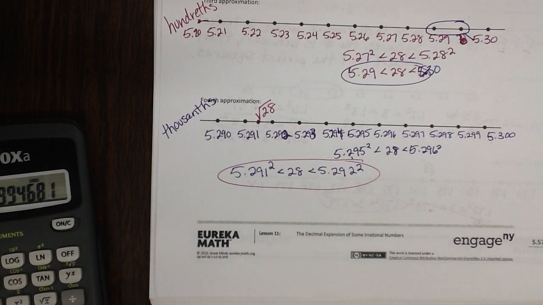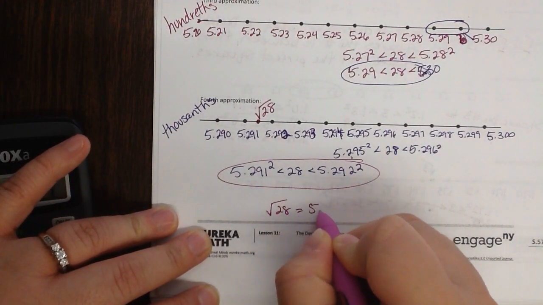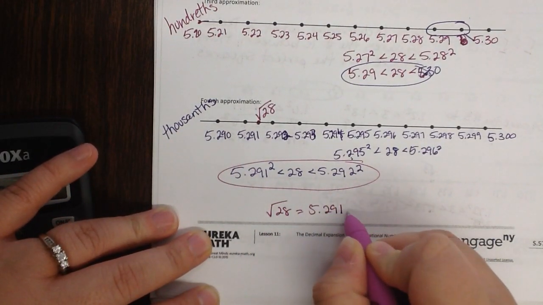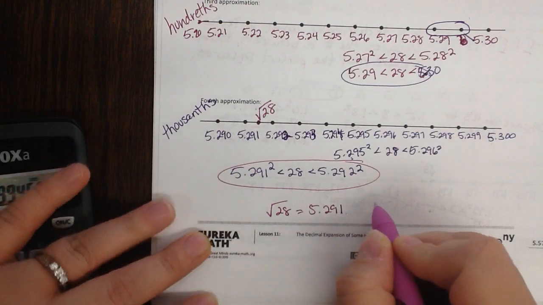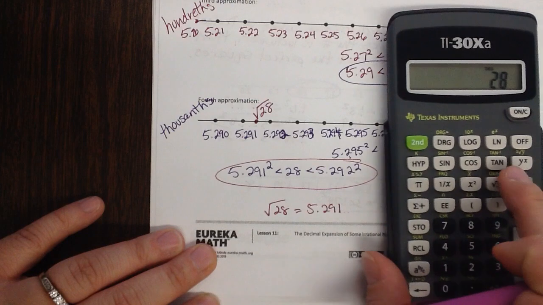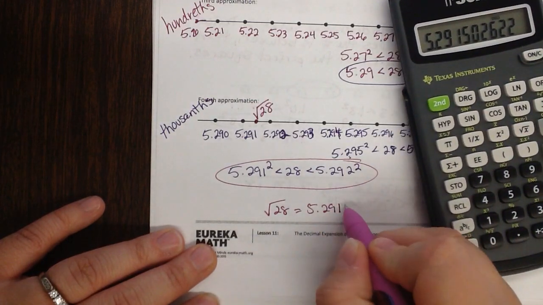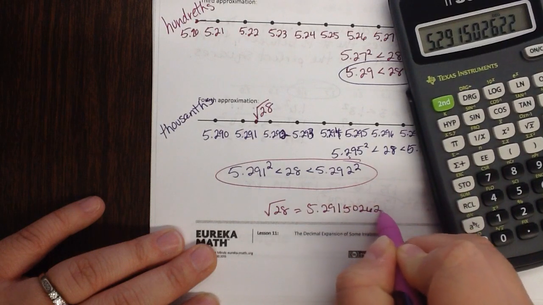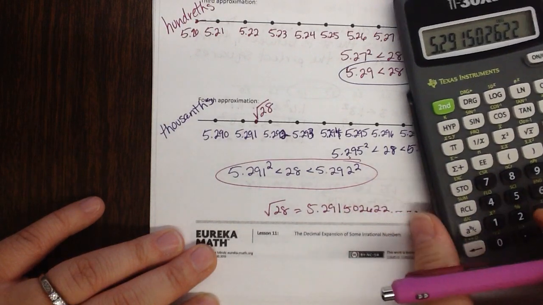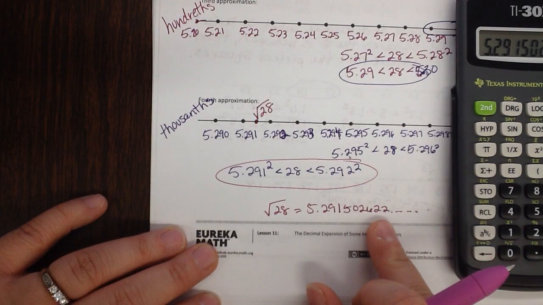You can continue on and say that the square root of 28 equals 5.291, and then some numbers after that, which you would get using the square root button here: 5.291502622 dot dot dot. And this doesn't look like it's repeating, so I would say that it goes on forever.